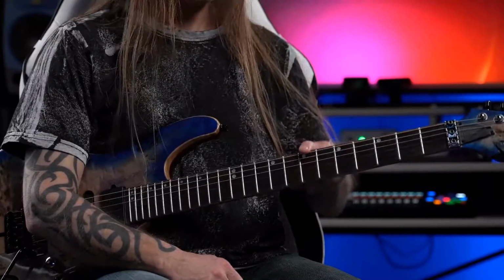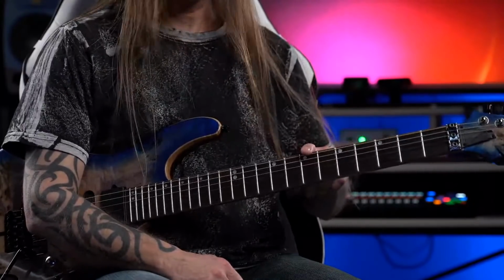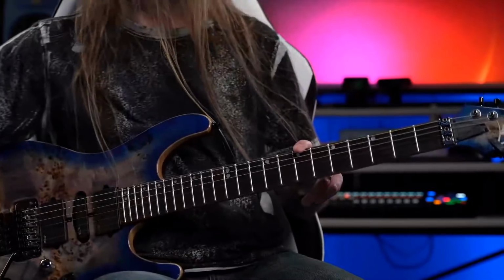1, 3, 5, 7. F, G, A, B. So again, if you have someone that can quiz you on just those notes, where's F? 1. Where's B? 7. Where's G? 3. Where's A? 5. Just get used to doing that in your head. And you can do it by yourself too, certainly, but it helps if you have somebody that can ask you those.